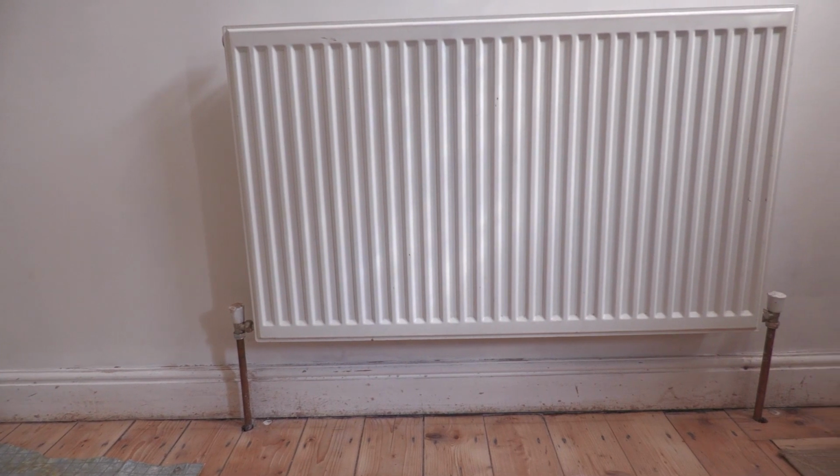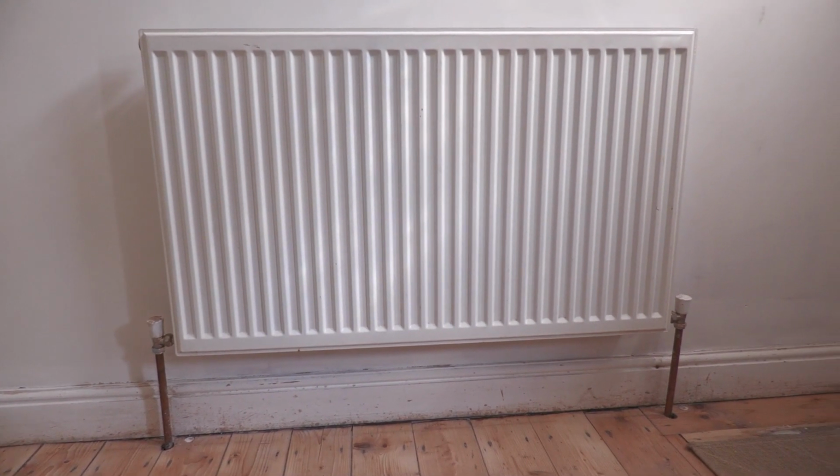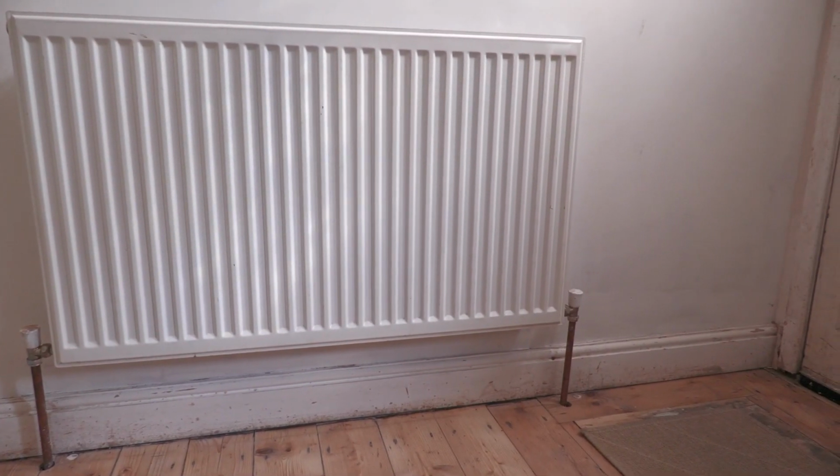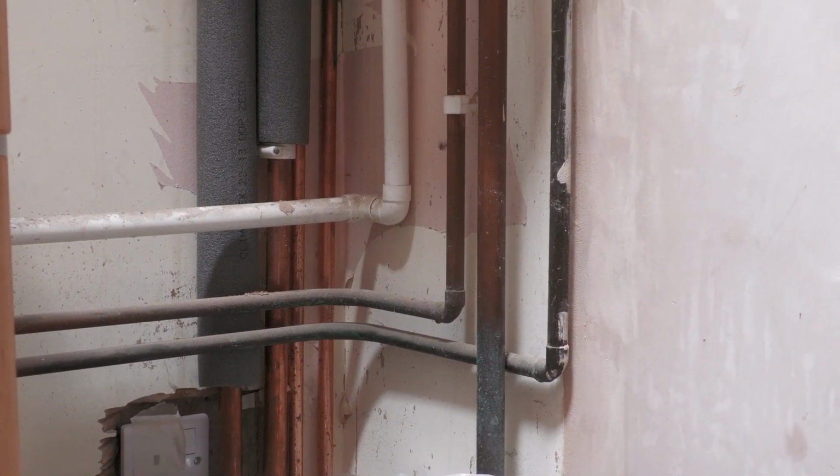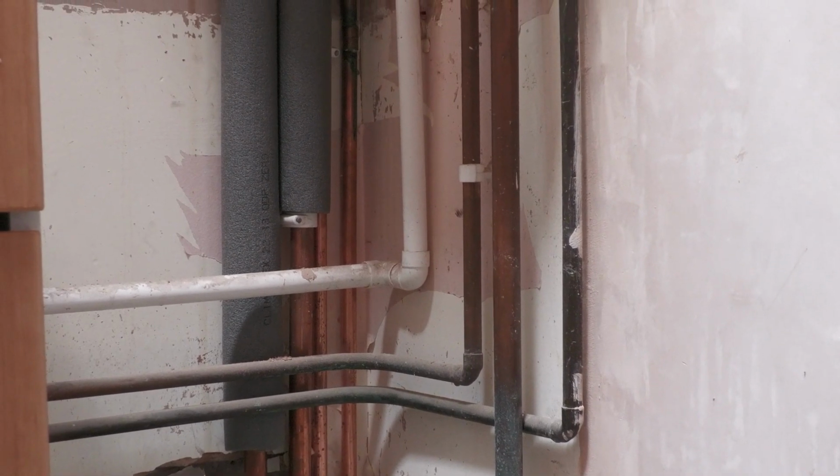To meet the low floor temperature requirements, you will need to do heat loss calculations to choose appropriately sized radiators and pipework. You'll also need to consider how the heating system interacts with existing and planned fabric improvements.